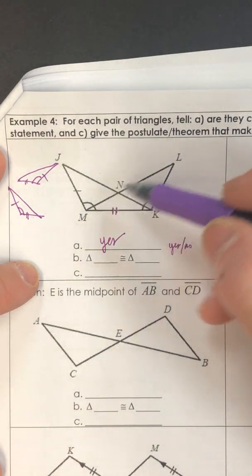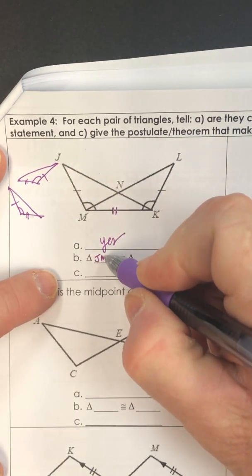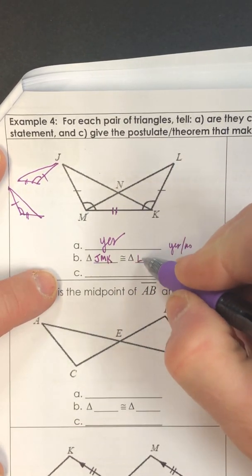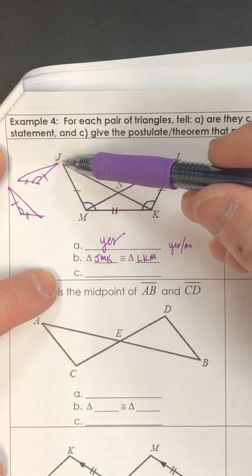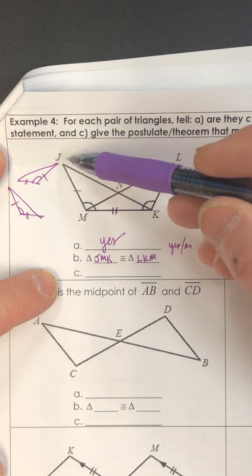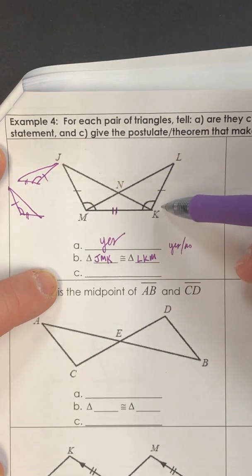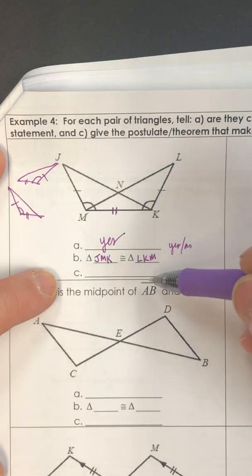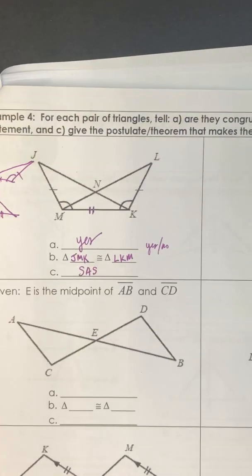Let's write the triangle congruent statement. So let's say JMK. If I say JMK to begin with, then I have to say LKM for the other one. Now, if I would have done it a different way, maybe I went JKM or KMJ, whatever. If I went JKM, then I would have to have gone LMK, just to make sure that it's written in the right order. And what rule did we figure out? That was side, angle, side.